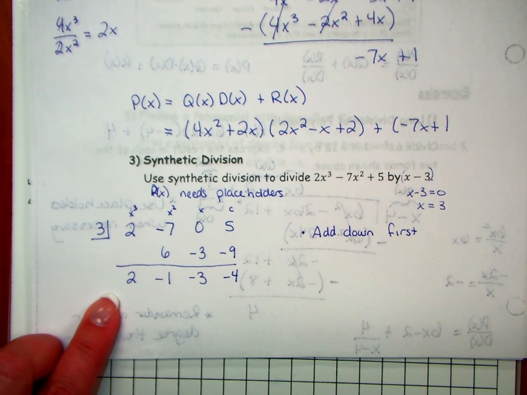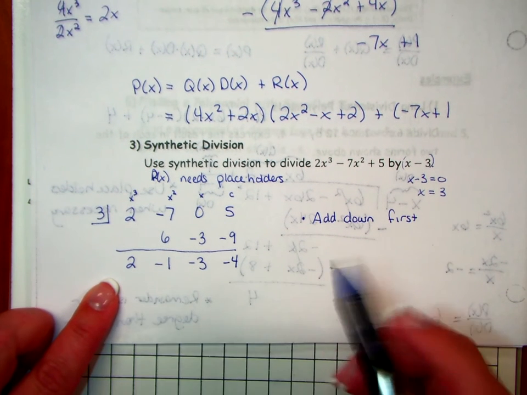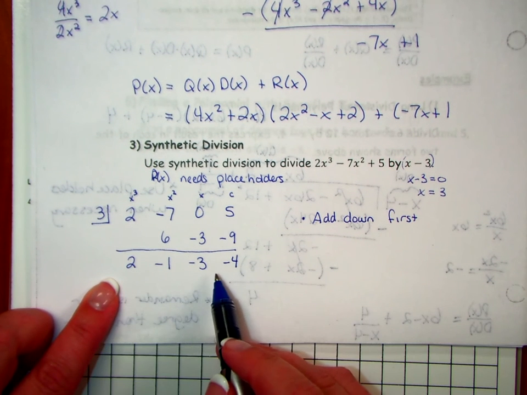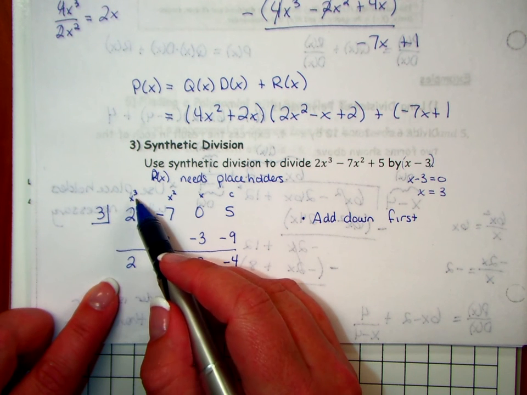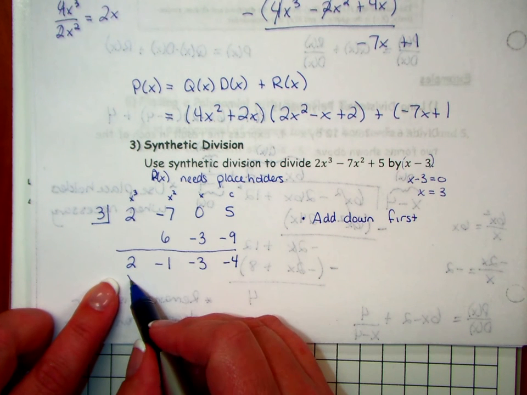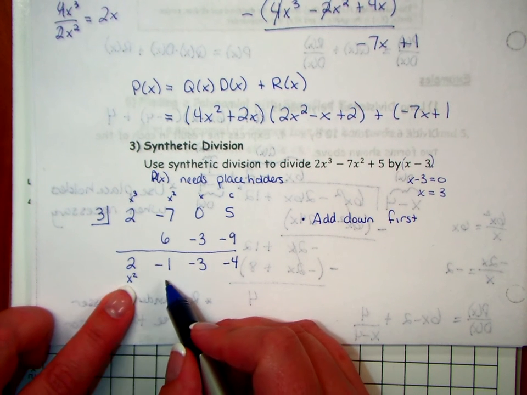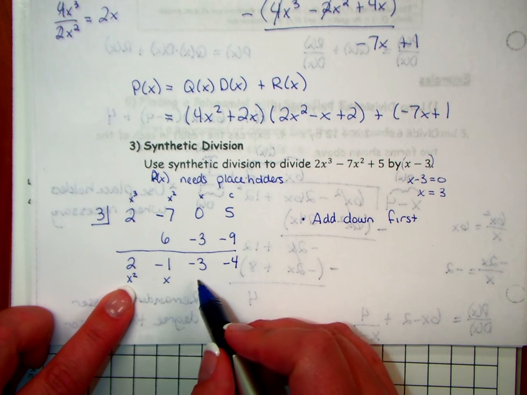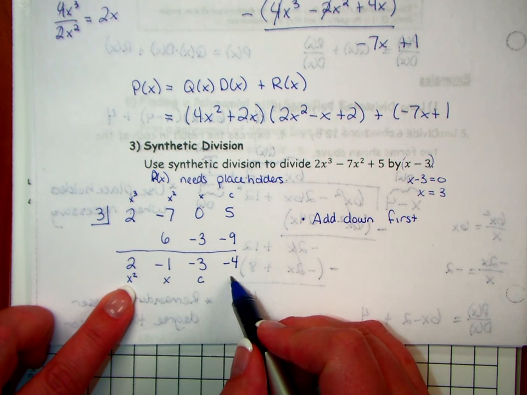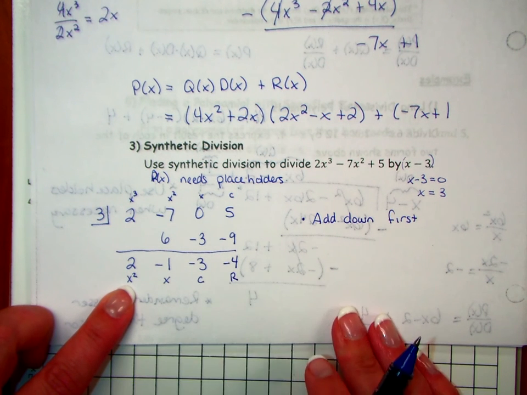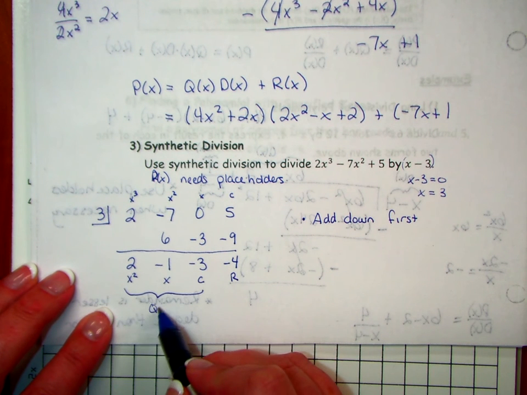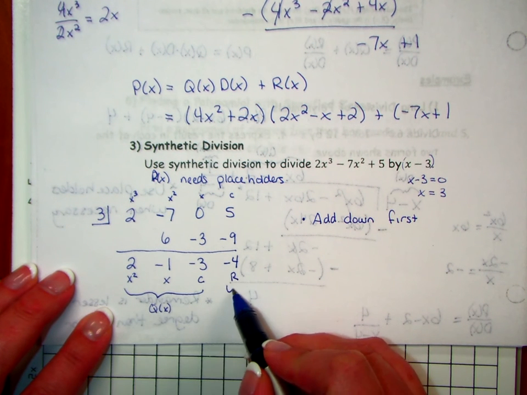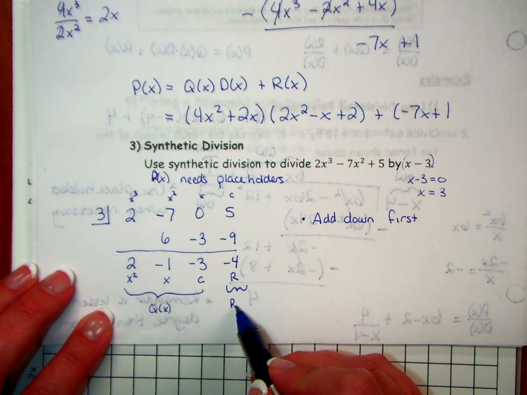We just have to interpret it correctly. Right? The answer column is always 1 degree less than what we started with. So since we started with an x cubed column, this is the x squared coefficient. The negative 1 is the x coefficient. The negative 3 is the constant. And the negative 4 is the remainder. Right? So this here is our quotient. And this here is our remainder.